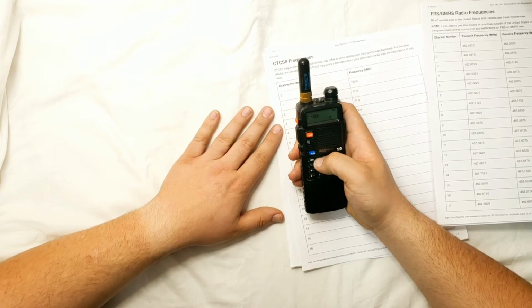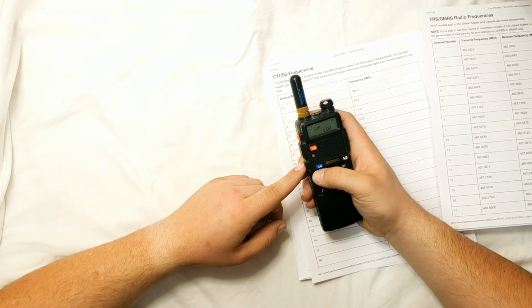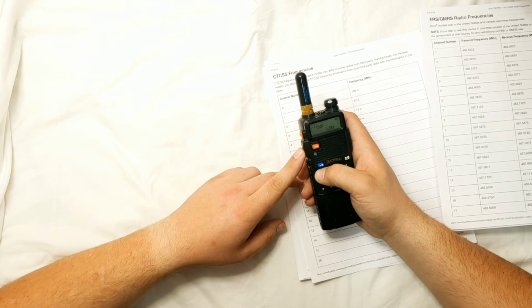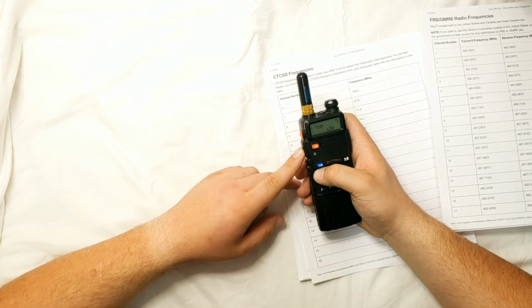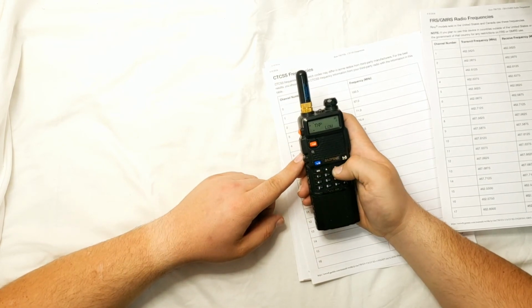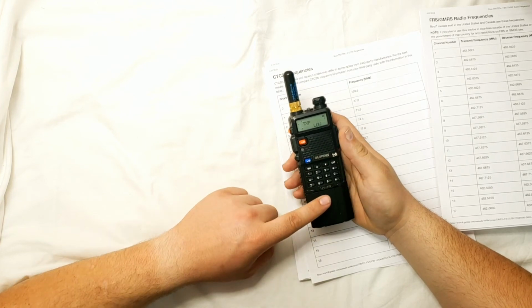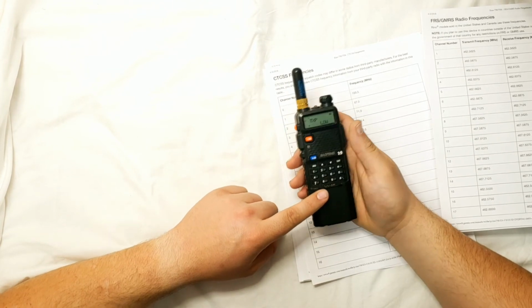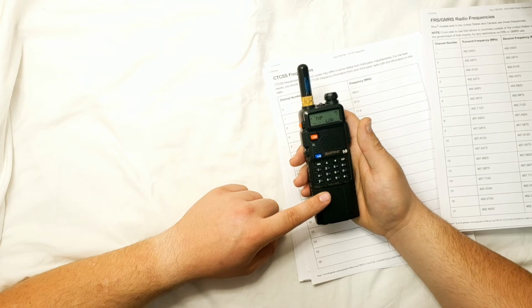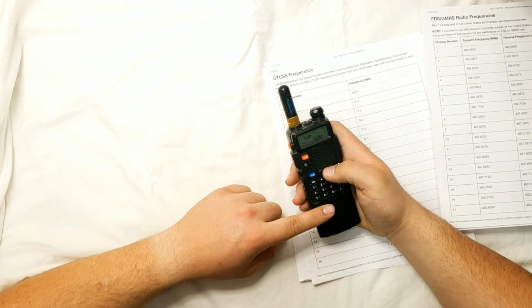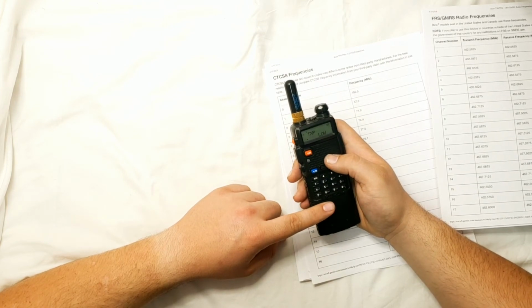Scrolling through the menu a little bit, I'm going to focus on transmitting power at menu item number 2. For this particular event, you're probably good to go ahead and set your transmitting power to low. Most of these have, I believe, a 4 or 5 watt transmitting power on the high mode. This is going to cut that in about half, which means your battery's going to last a lot longer.